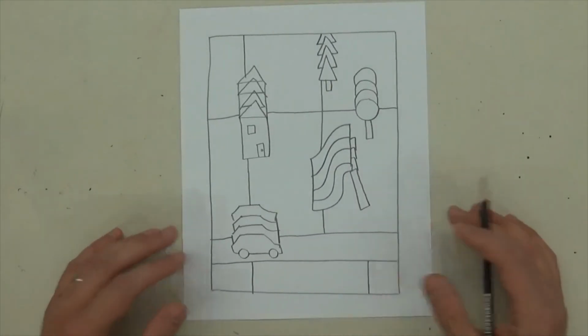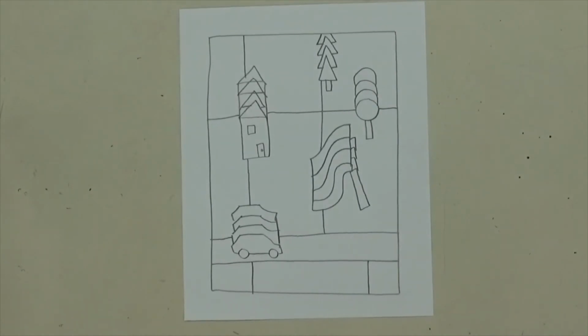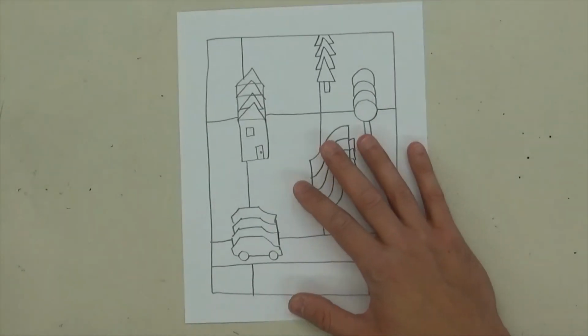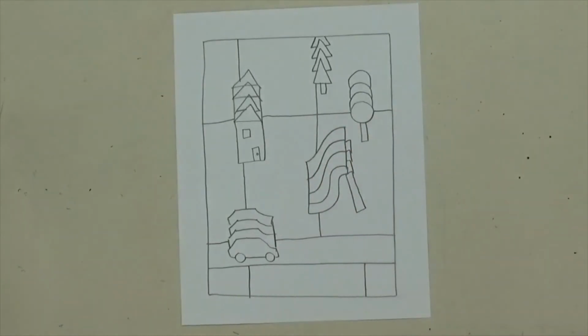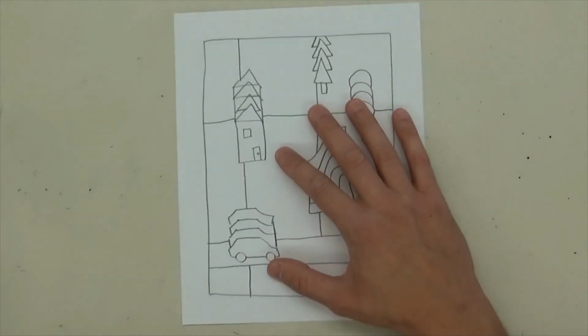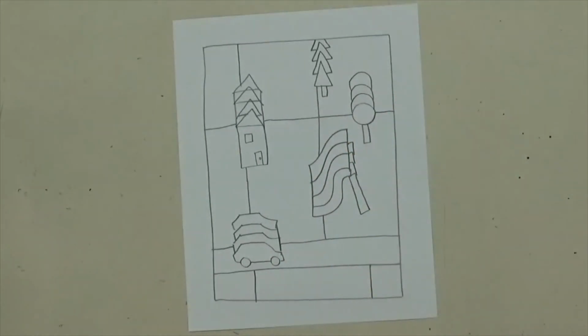So there we go. That's all you have to do for this lesson. But don't lose this drawing because the next lesson we're going to use this piece of paper we made and we're going to start coloring it in a Paul Klee way. So hang on to this, but for now this is all you have to do. So work hard, have fun.